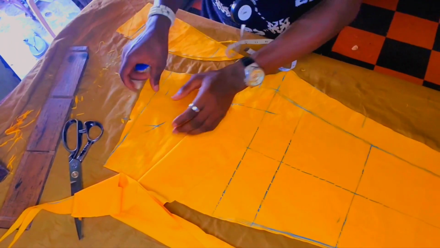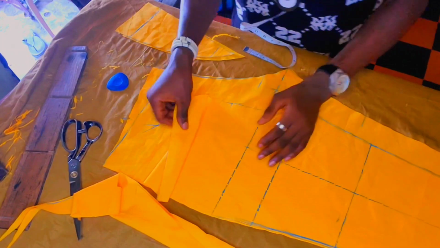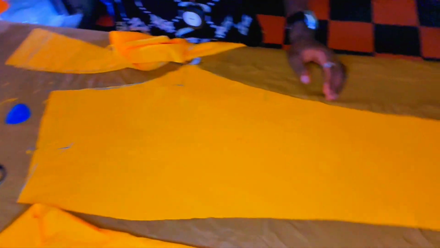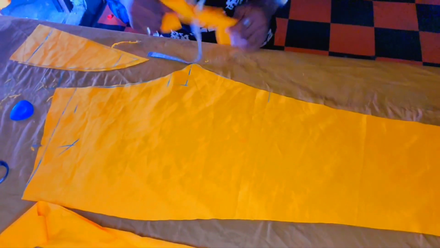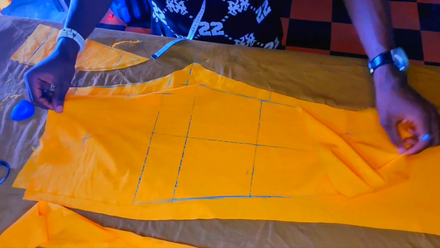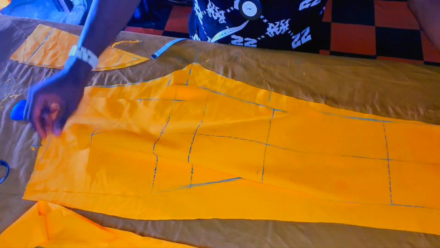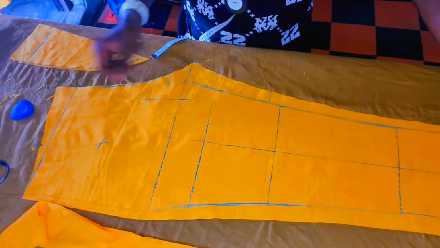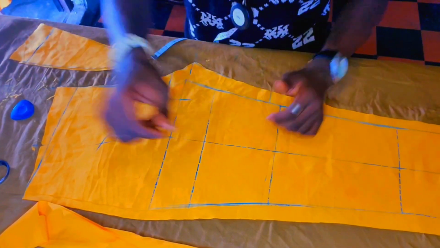Then we have to indicate the wrong side and the right side. So you see, this is the front, this is the back panel, this is a complete back panel. And here is the front piece, as you can see. So clean, so nice, so beautiful, to give us the best trouser shape so far.